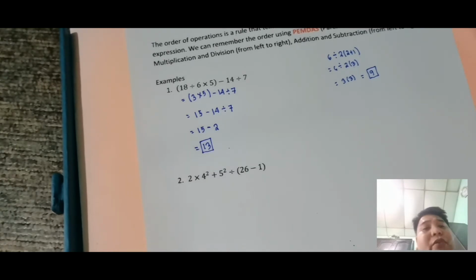Okay, sabi ng number 2: 2 times 4 raised sa 2 plus 5 raised sa 2 divided by 26 minus 1. Ang priority, hanapin ko yung parenthesis. Nakita ko yung subtraction, that is 26 minus 1. Kung unahin mo lang yung parenthesis, 26 minus 1, tama. Pero kung titignan ninyo, si 4 squared saka si 5 squared. Pag i-evaluate ko yung 4 squared, that is 16. Si 5 squared, that is 25. Hindi naman makaka-apekto sa buong expression.